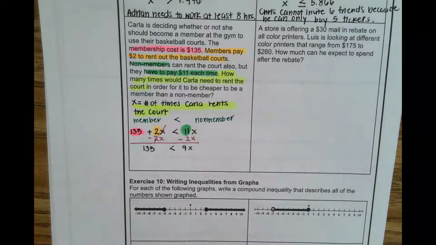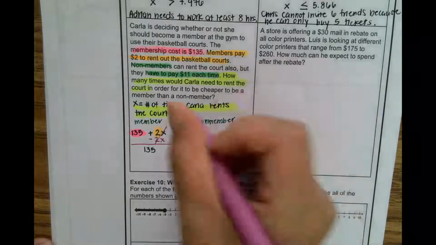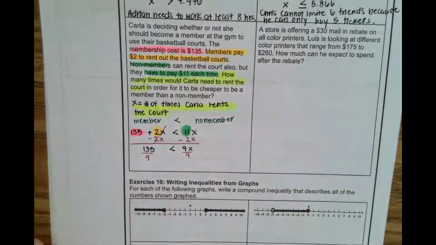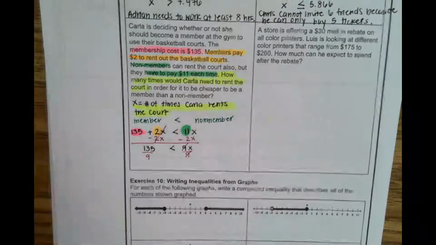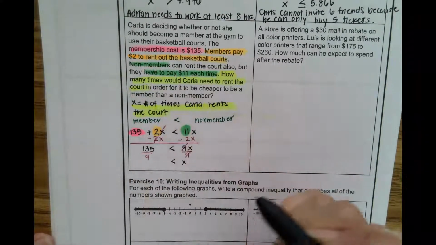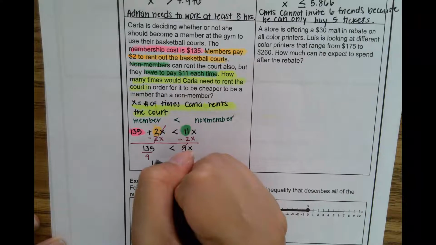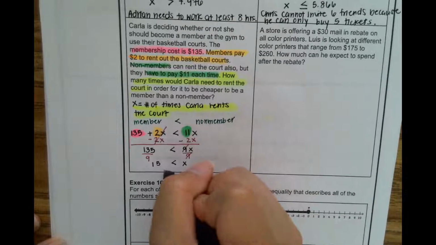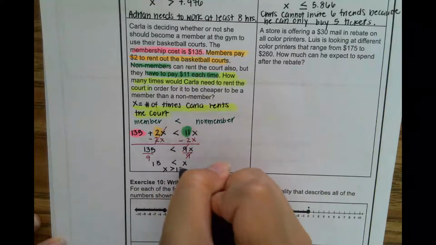Then, since this is 9 times x, I'm going to get rid of it by dividing by 9. 9 divided by 9 is 1, so 1x. 135 divided by 9 is 15, so 15 is less than x. Another way to write it is x is greater than 15.